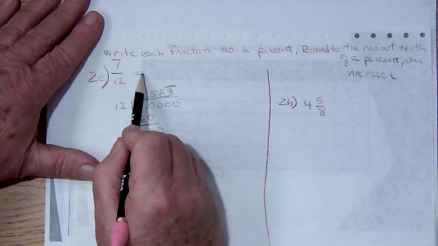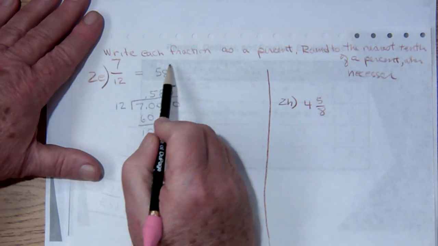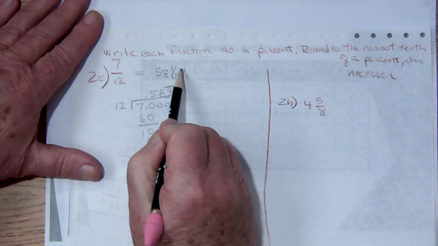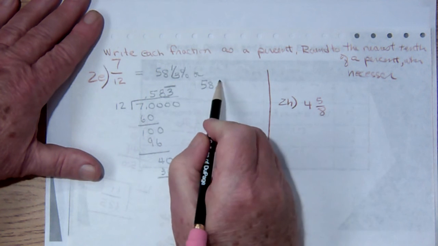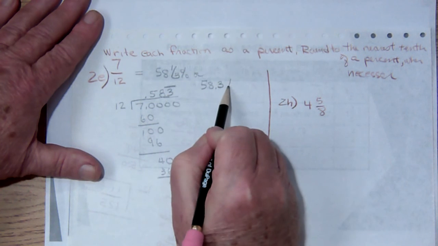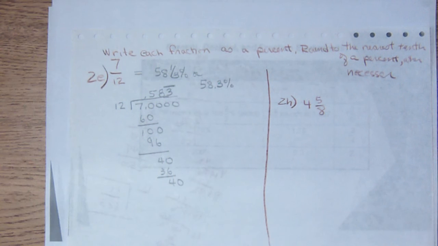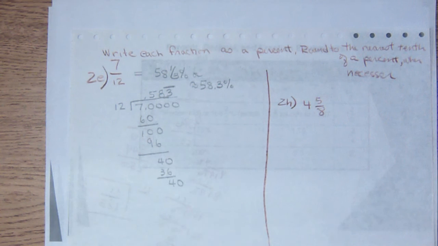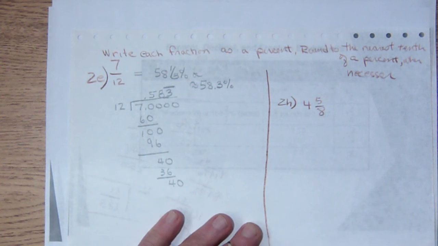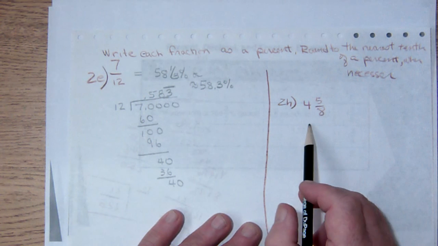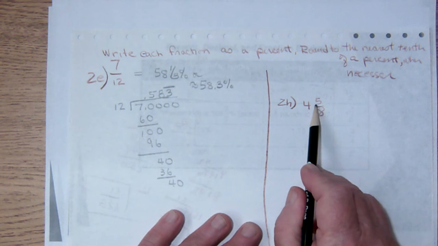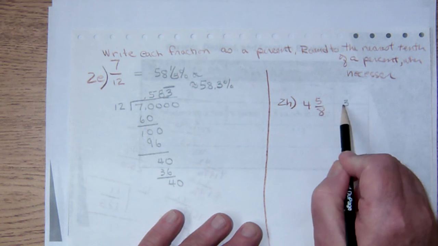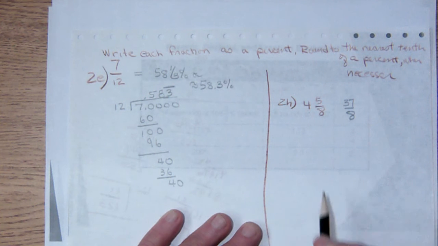So this would equal exactly 58 1/3%, or 58.3% as an approximate number, or approximately equal to that. Here we have 4 and 5 over 8, and so this is going to be, when I multiply this, 4 times 8 is 32, and 5 is 37 over 8. So now we'll do this division.